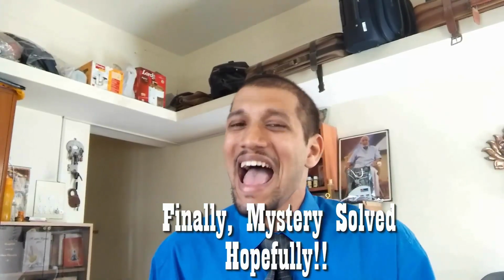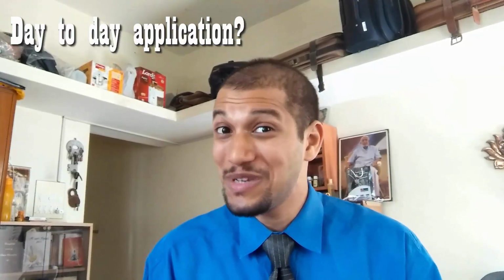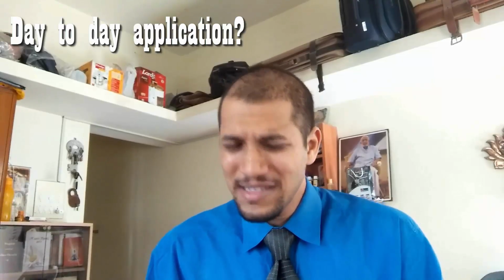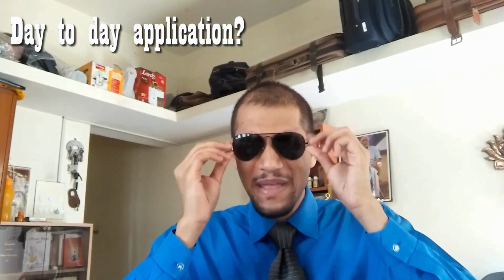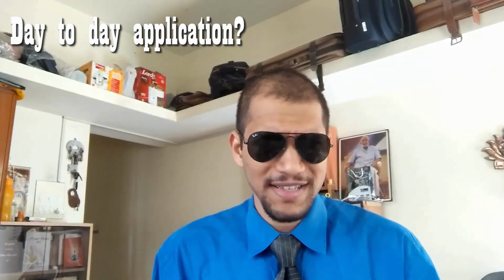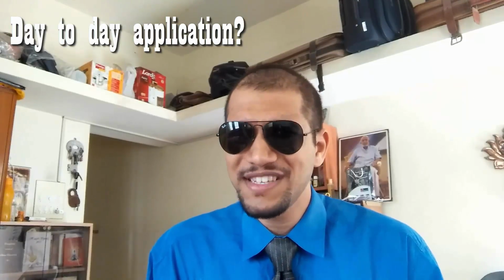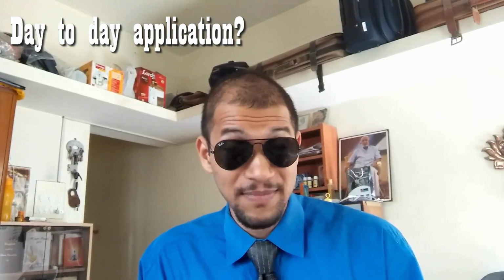Pretty cool stuff, isn't it? So finally the mystery is solved, thanks to Malus law and a little bit of maths. But wait, there's still more to come. Does polarization have any day-to-day application? For example, why are these expensive glasses Polaroids? Do you know that these Polaroid glasses help fishermen a lot?